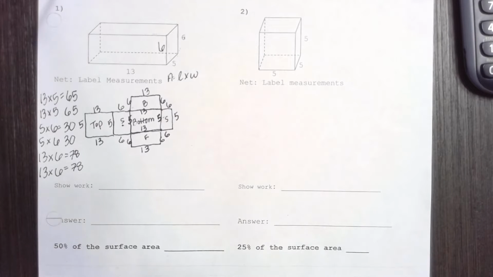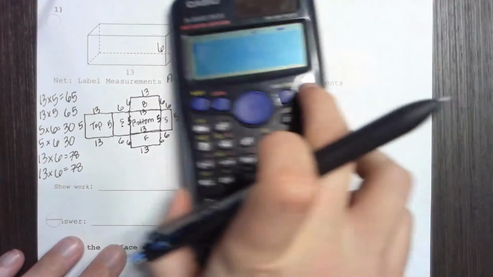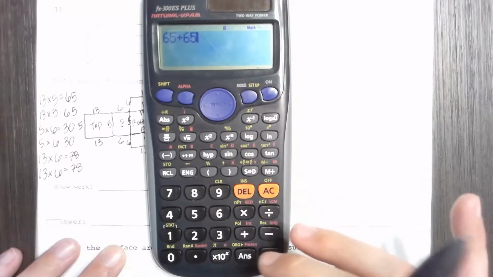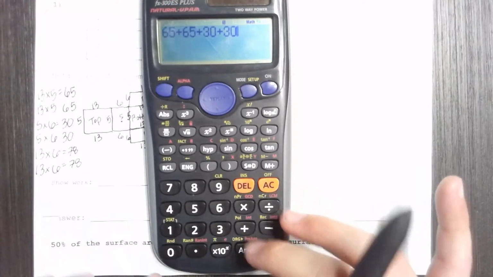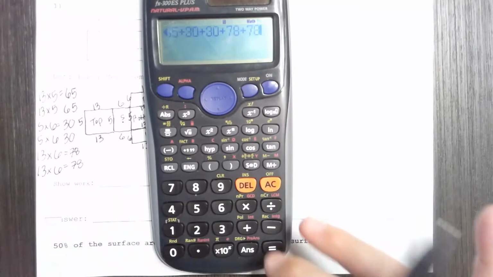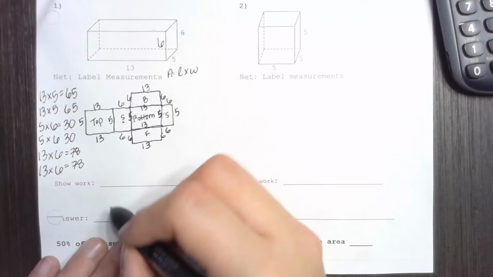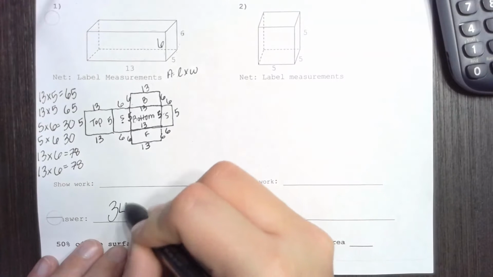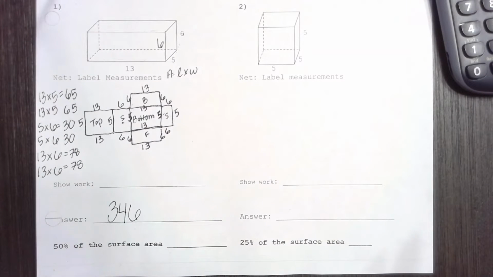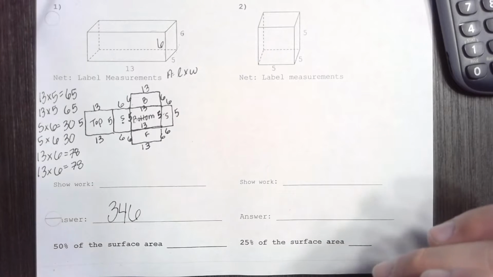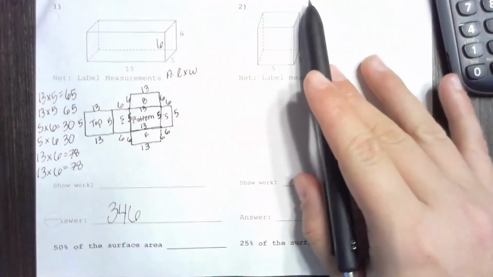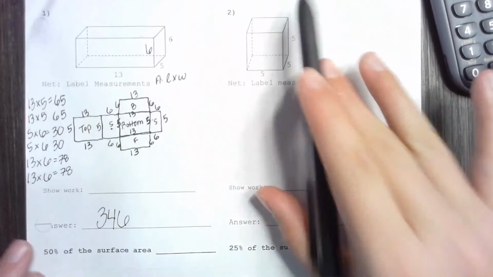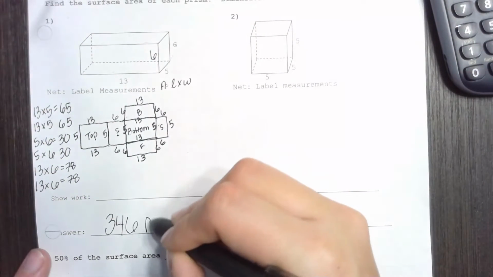All right, so now that we have the area of all the rectangles, we can now just add them together and that will become our answer. So 65 plus 65 plus 30 plus 30 plus 78 plus 78 gives us a total of 346. And when you're talking about surface area, notice how area is in the word. Your units are going to be squared. So up here in the directions, it says that our dimensions are in feet. So it'll be 346 square feet.